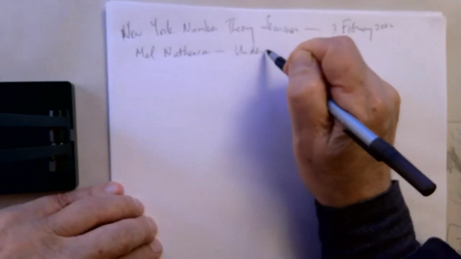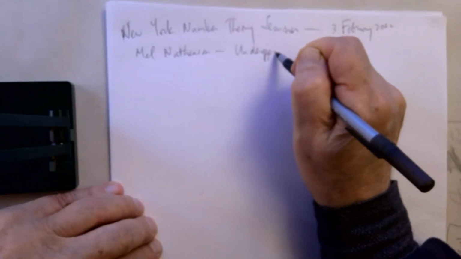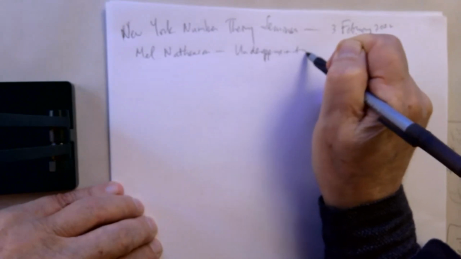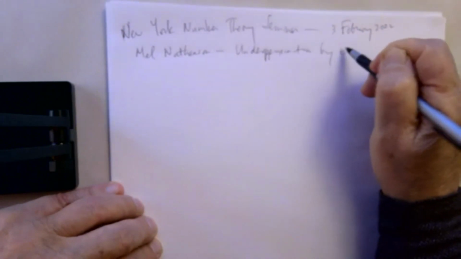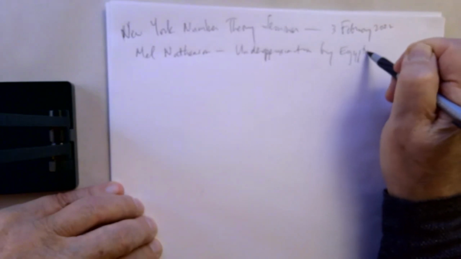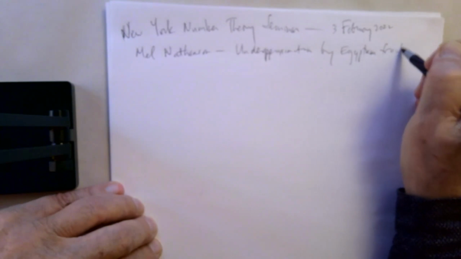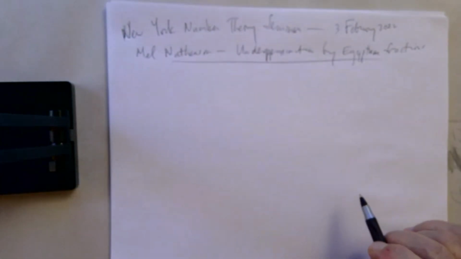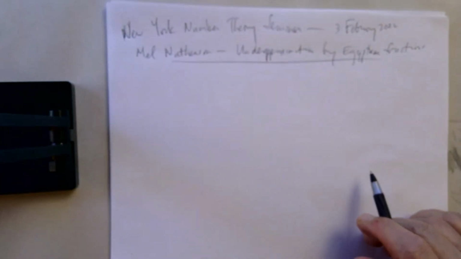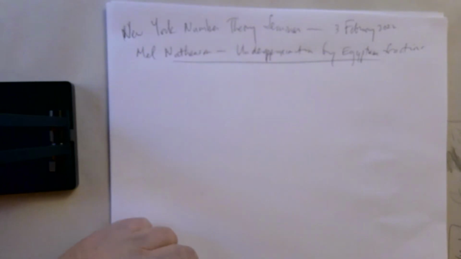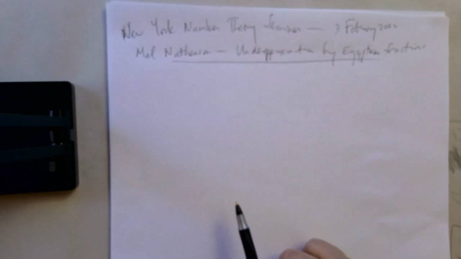I'm not quite sure what the title is, but I'll use this: Underapproximation by Egyptian Fractions. I spoke about this sometime last year, but in the interim, I proved some things, and I want to say what they are.